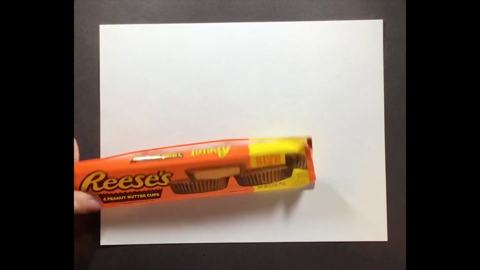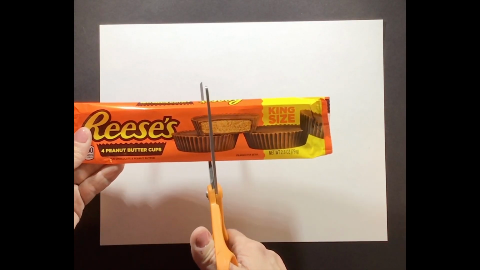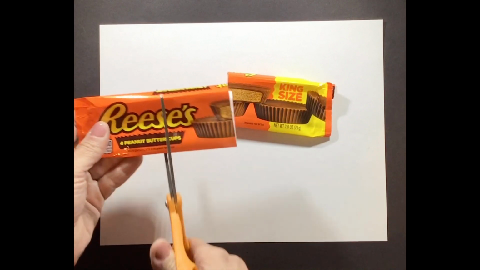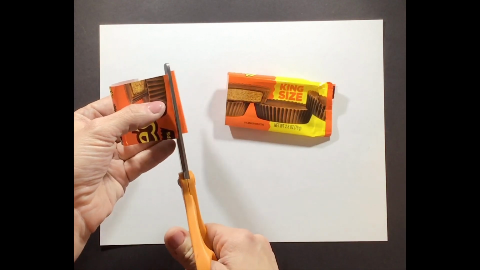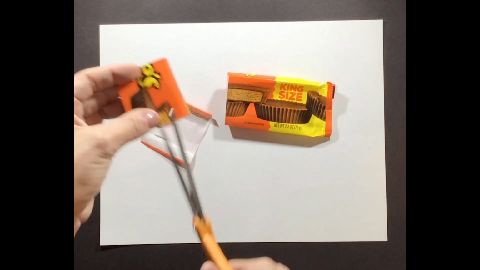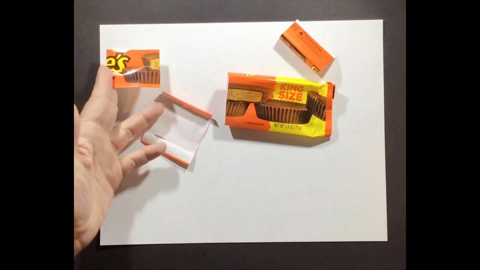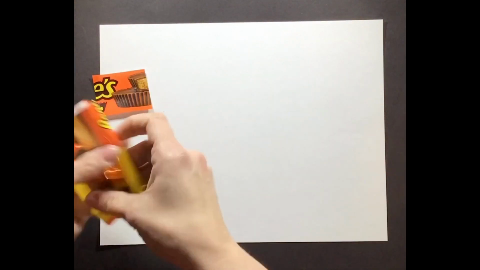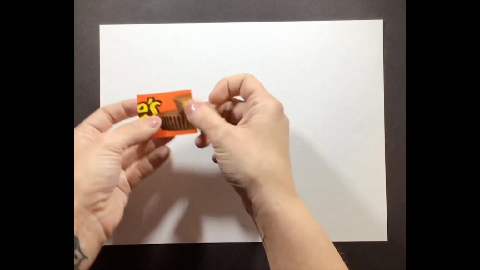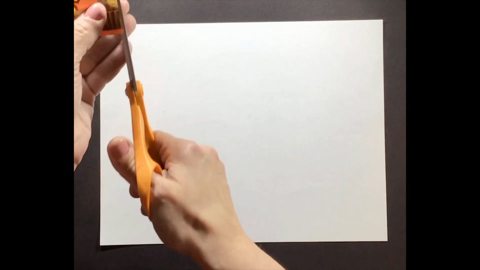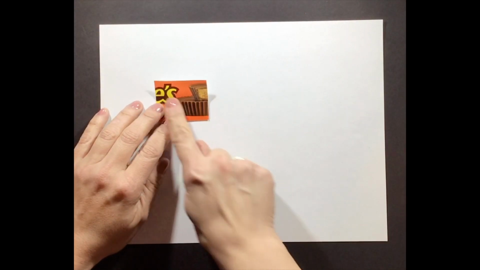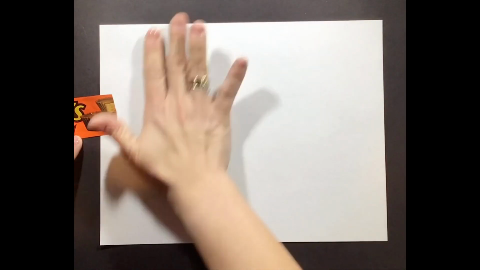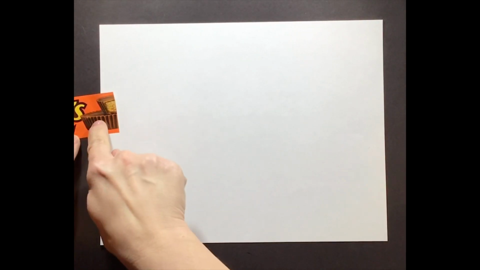So right now, I'm going to cut out just a small section of what I want to draw. And I'm just going to draw a little area of this Reese's cup wrapper. I'm just choosing a small area, because I'm cutting it up, but I'm not going to be using the entire wrapper label. All right, so now I've got my little area that I'm going to draw. I'm going to be drawing this small thing, but I'm taking up this entire space of this paper to draw just this.